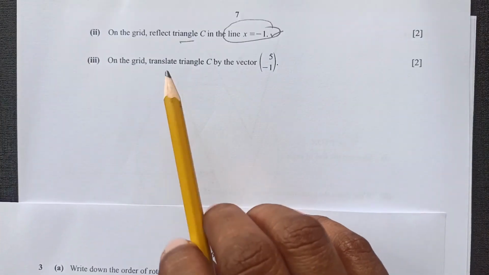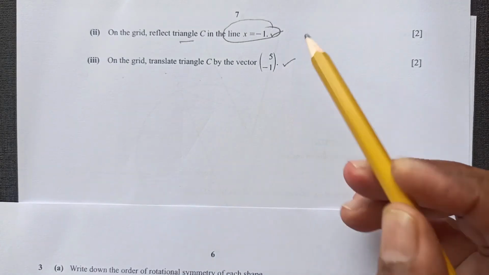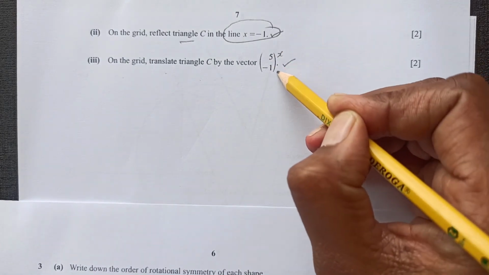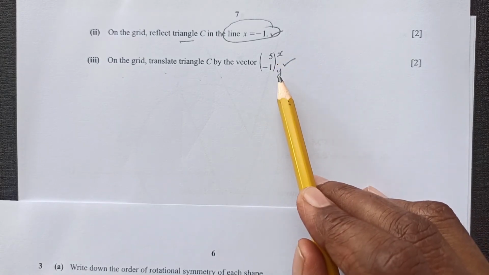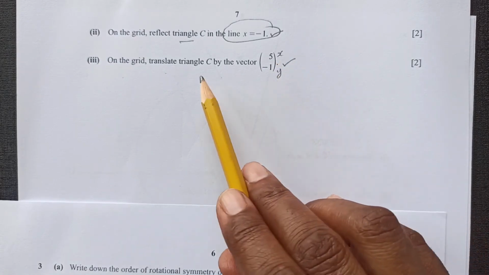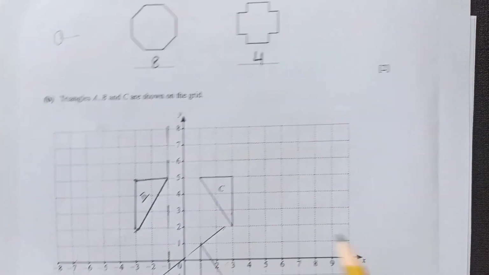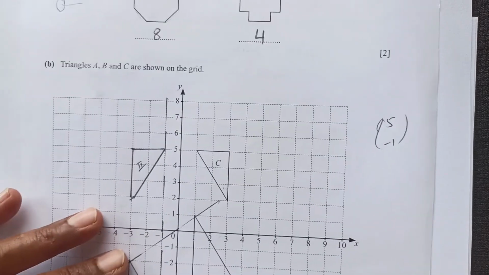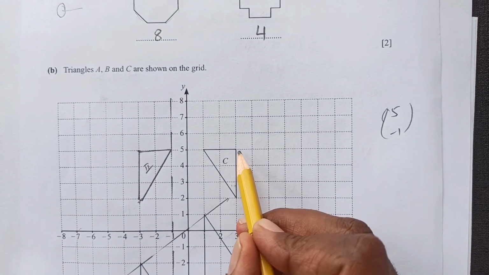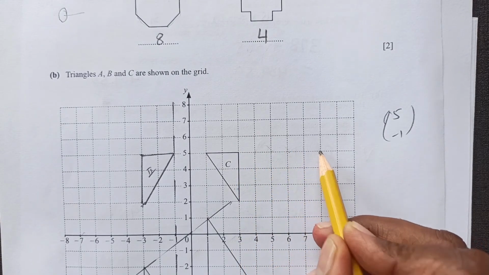Now next is on the grid translate triangle C by vector 5 and -1. This is x, this is y. So we need to move 5 units right and 1 unit down. So triangle C here, the movement is 5 and -1: 5 units right, 1 2 3 4 and 5, and 1 unit down.